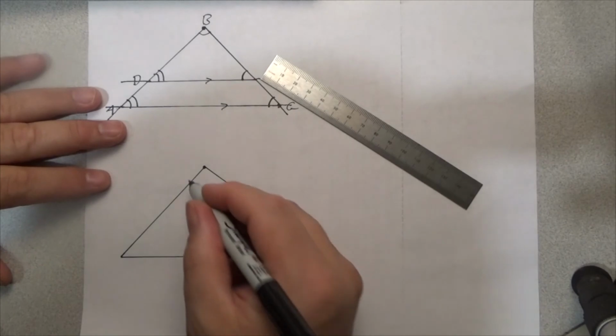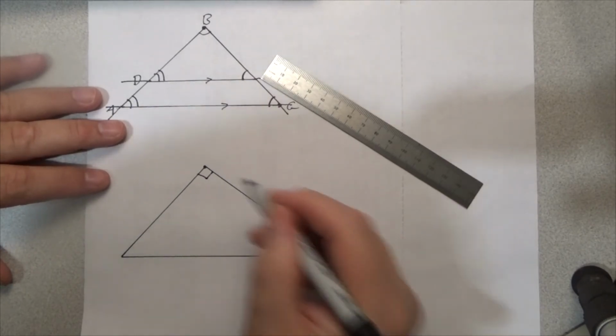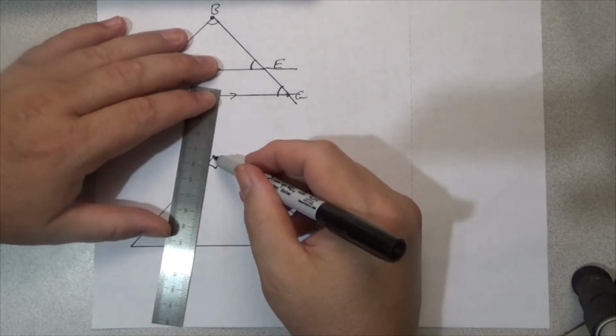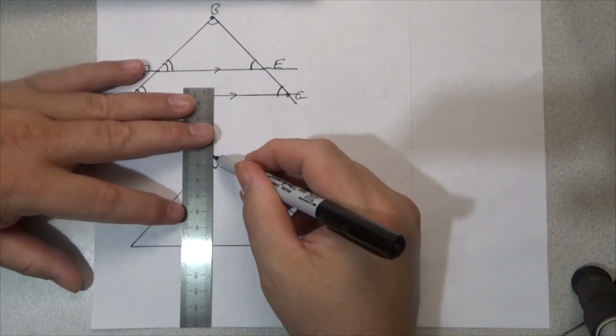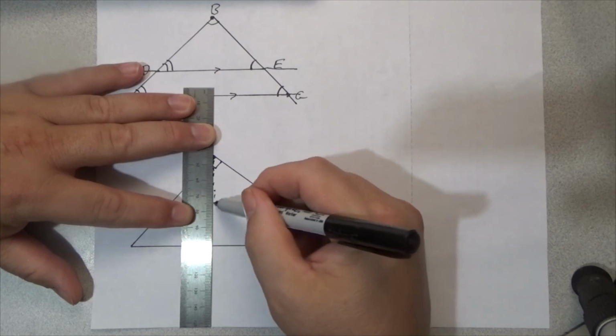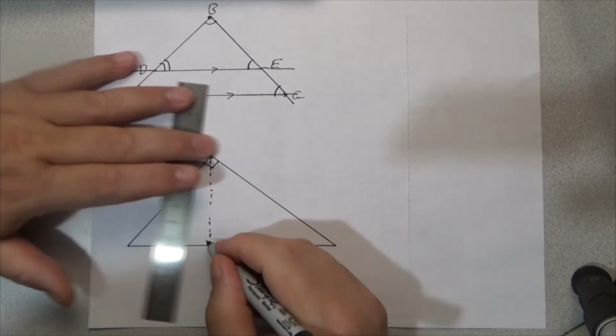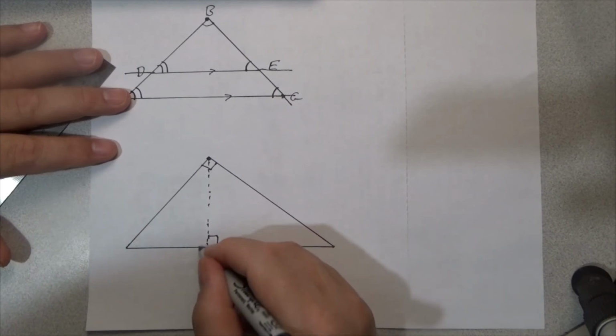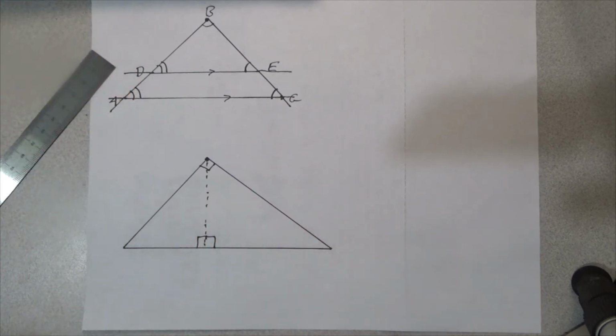Actually, it's pretty close. So this is a 90 right there. So now the altitude of this, if I come down here and make it perpendicular, right there. So if that one's 90, then this one is 90 as well.